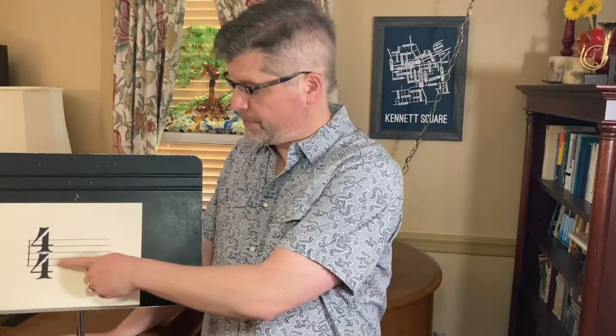Today we're going to discover what a time signature is. At the start of a written piece of music, in the top left-hand corner, you will see a pair of numbers, one written over the other. This is called a time signature. Looks very much like this.